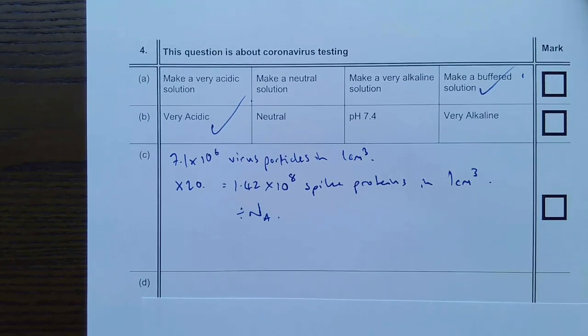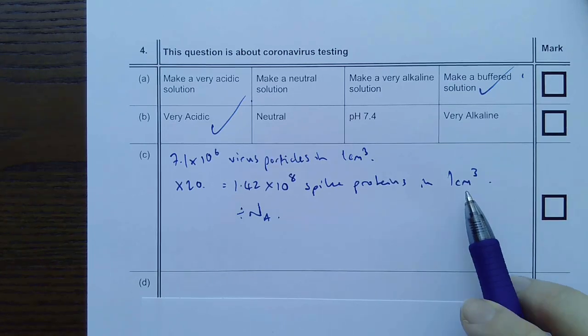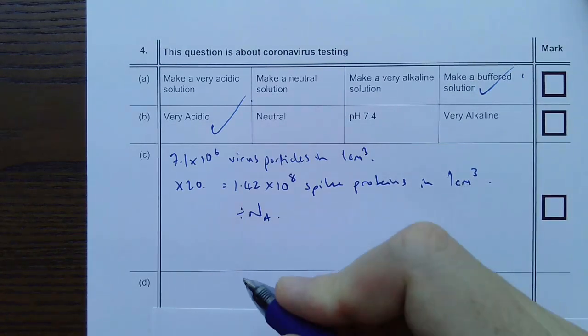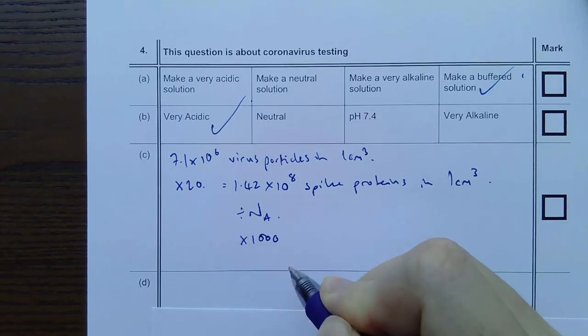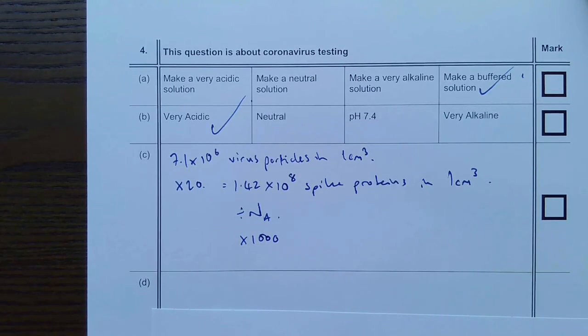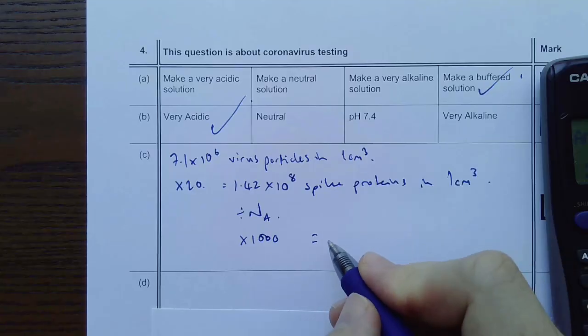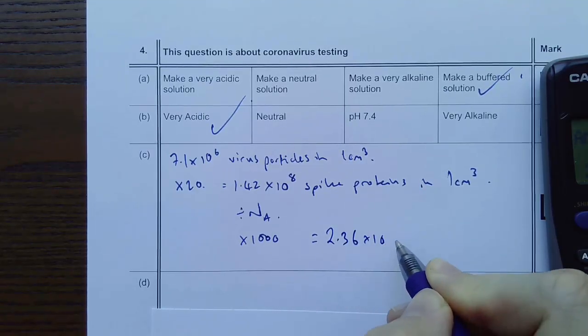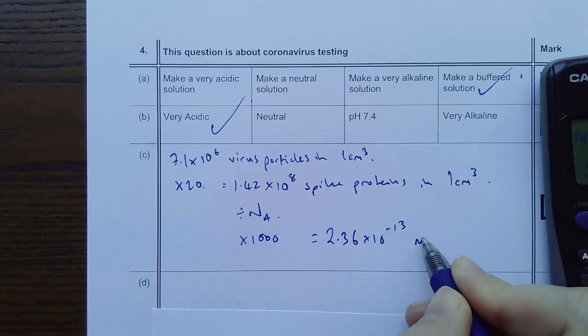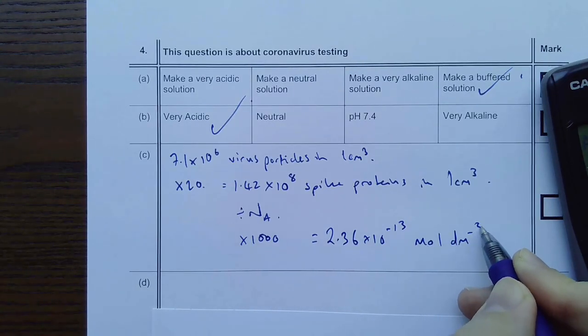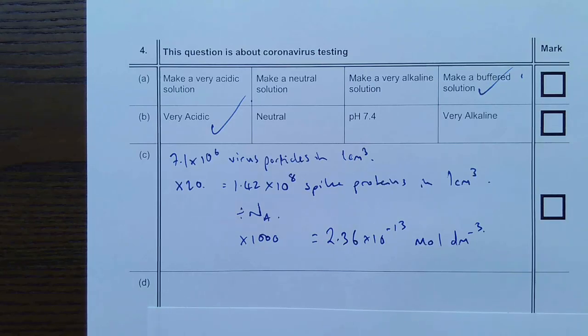And then I have to put it into decimetres cubed. How many centimetres cubed are in a decimetre cubed? There are 1,000, so there's going to be 1,000 times more in a decimetre cubed. So I multiply by 1,000 and divide by Avogadro's number, and I get 2.36 times 10 to the minus 13 moles per decimetre cubed. Fine. Okay.